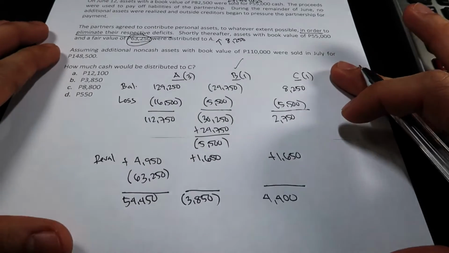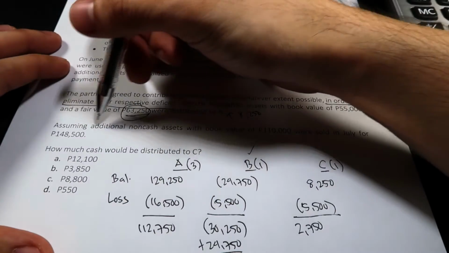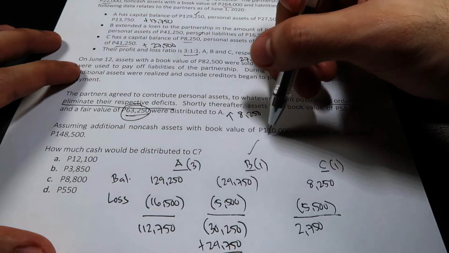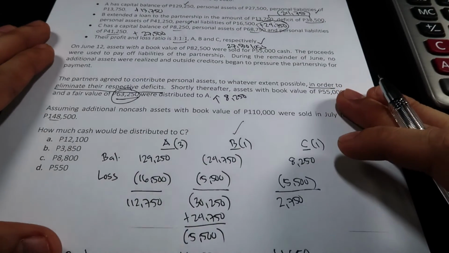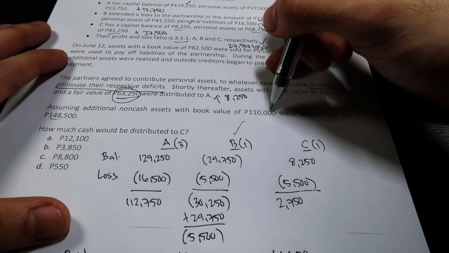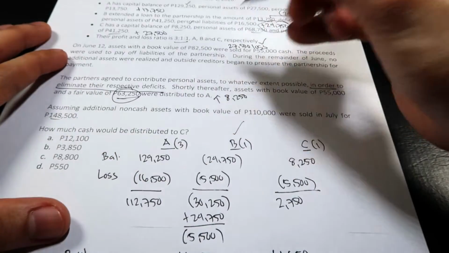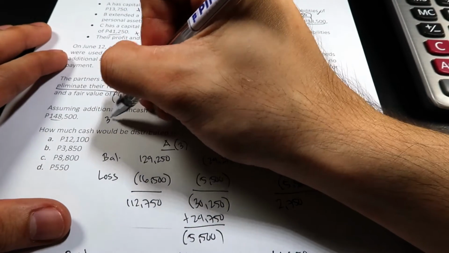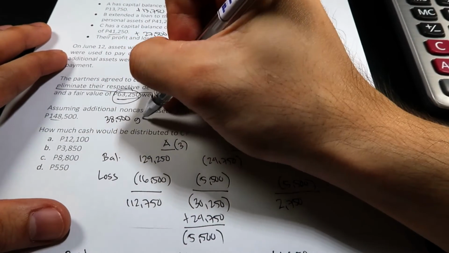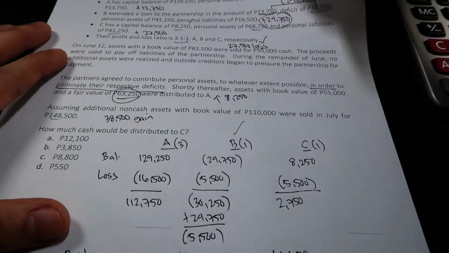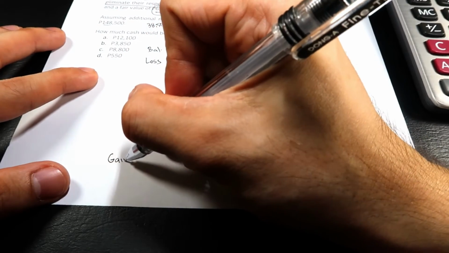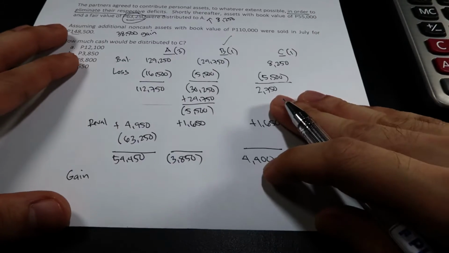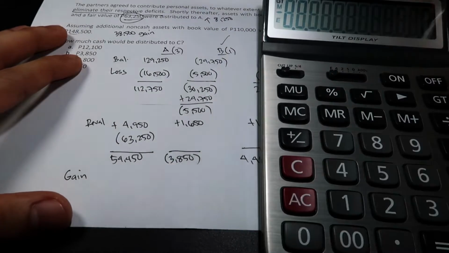Okay, what's the next step? Let's go to the last sentence. Assuming additional non-cash assets with a book value of 110 were sold in July for 148,500. Okay. Book value is only 110 pero binenta siya for 148,500. Difference of 38,500. This is a gain, right? Gain from the sale. Okay. So how do you reflect the gain? Well, may effect siya to the capital balances of the partners. Positive yung adjustment to the capital balances of the partners.